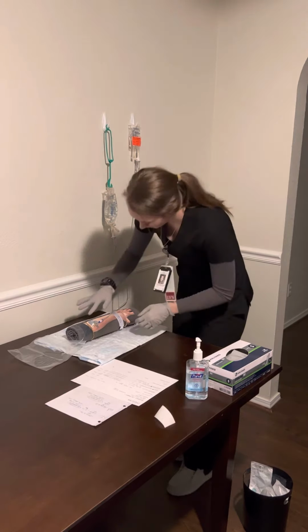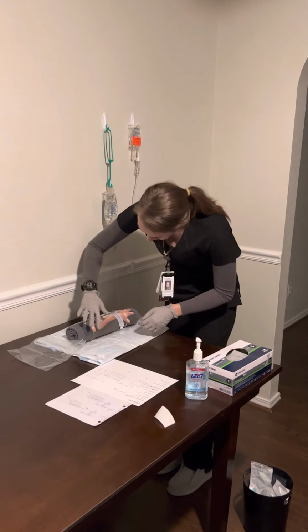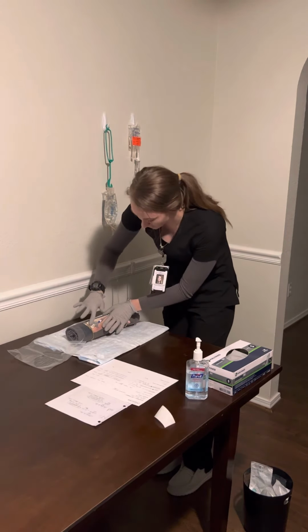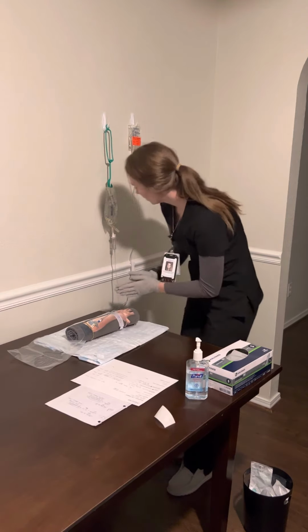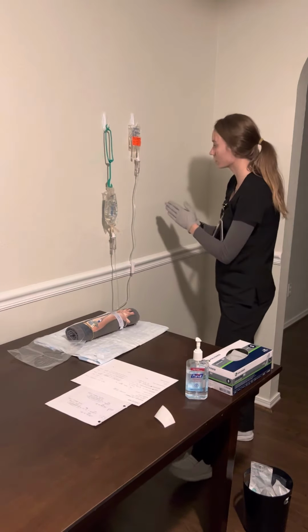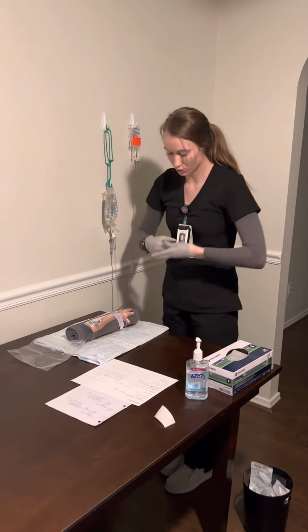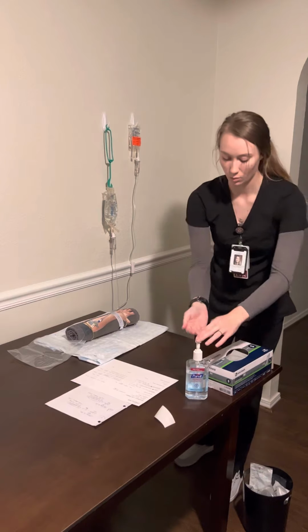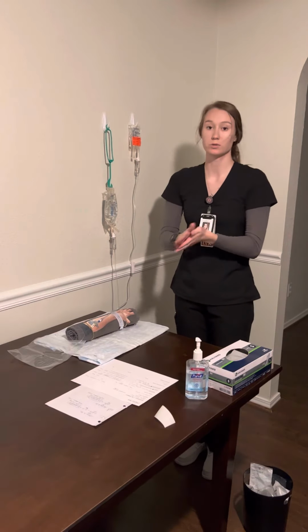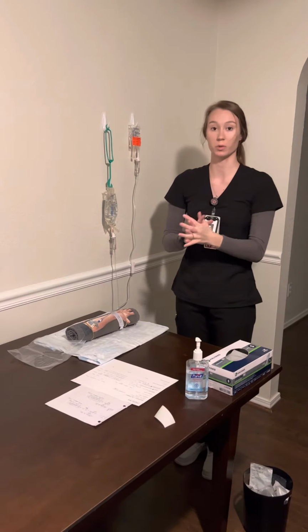And assess the site for signs of infiltration. I don't see any, I don't feel any hardness. The dressing is still clean, dry, and intact. We are still flowing good. So I'm going to remove my gloves and wash my hands, and then I'm going to ensure proper documentation of both of these fluids.